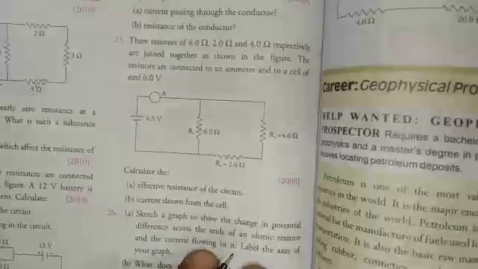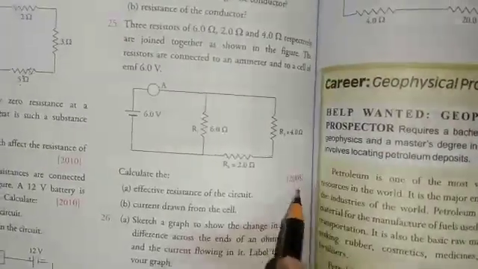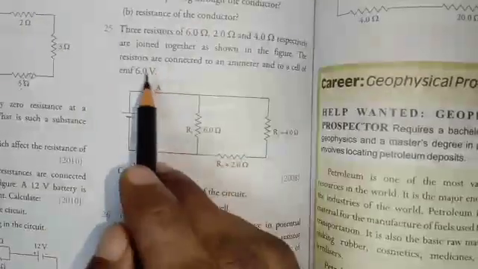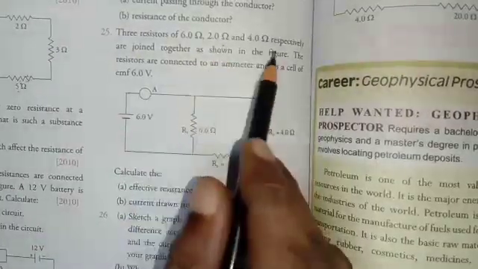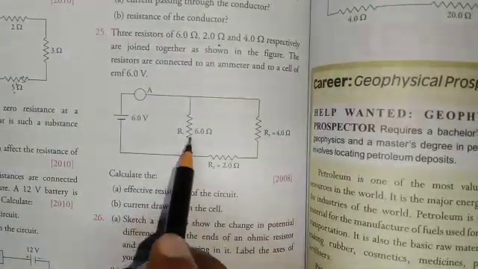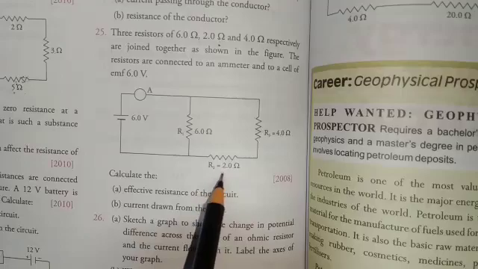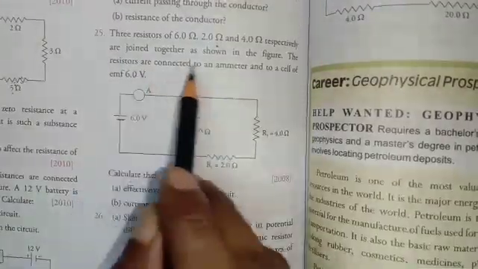Next question I'm going to take, this question came in 2008 for the ICSE board. Three resistors, R1 6 ohm, R2 2 ohm and R3 4 ohm respectively, are joined together as shown in the figure. They are connected like this.